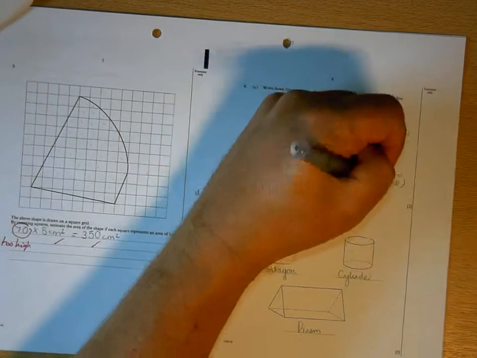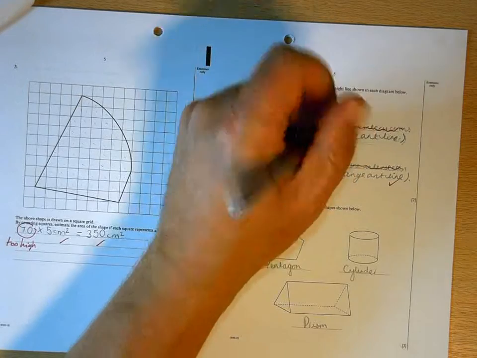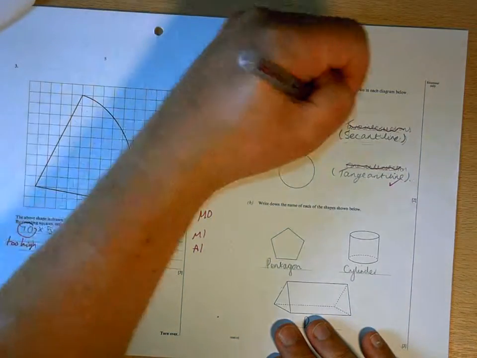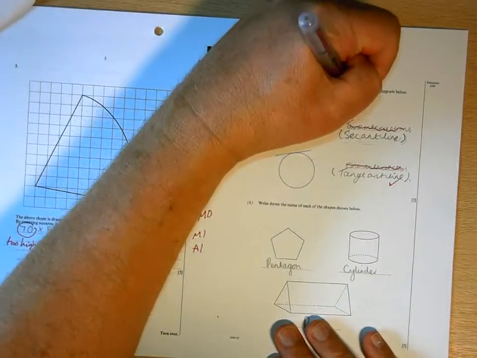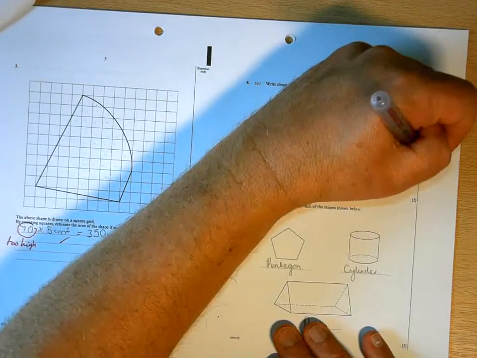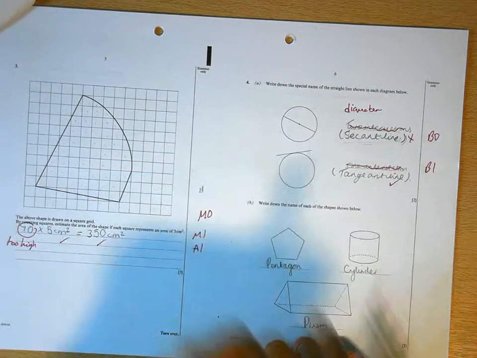Okay, tangent line is right. You're not going to worry about the intersection bit. Second line is not right. What this is, is just the diameter of the circle. Okay, it's the line that goes across the widest part of the circle through the center.